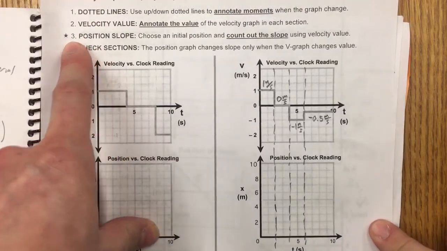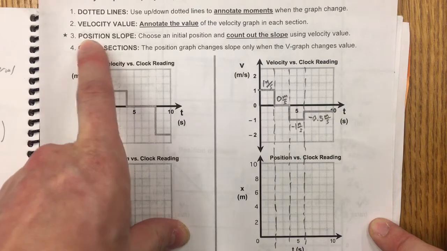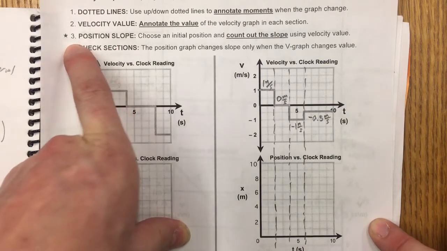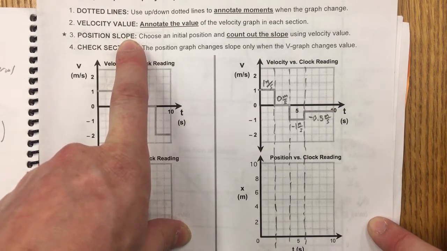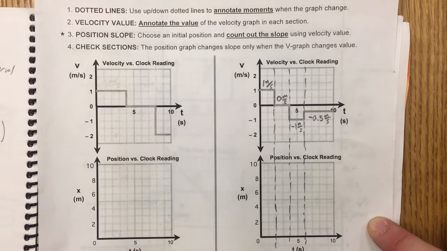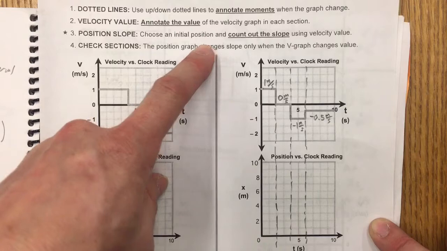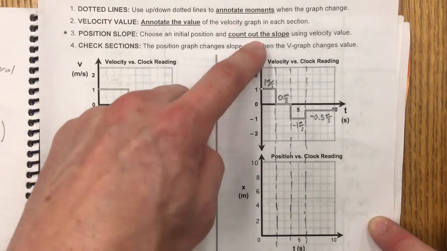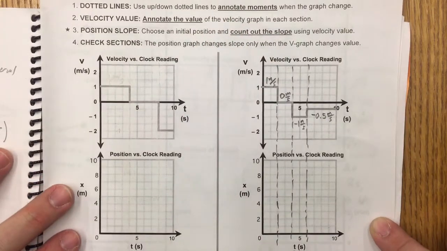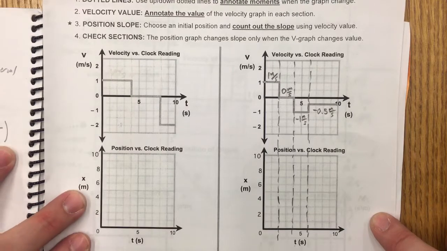Notice step 3 has a star by it. That means that step 3 is the most important step. It is the most difficult step. It is a step where you are likely to make a mistake, so you need to do it very, very carefully. Choose an initial position and count out the slope using the velocity value.